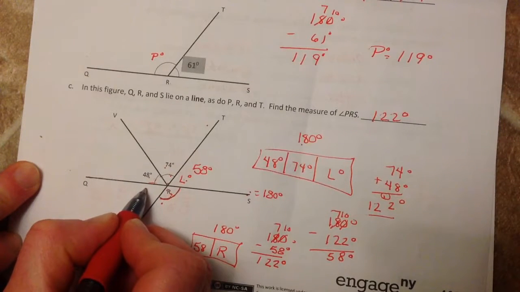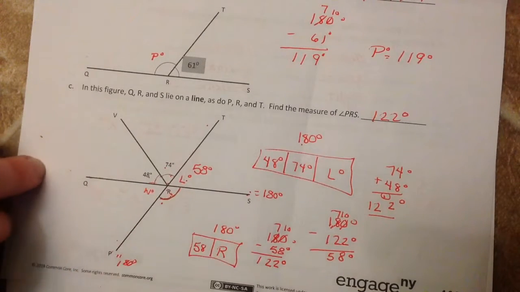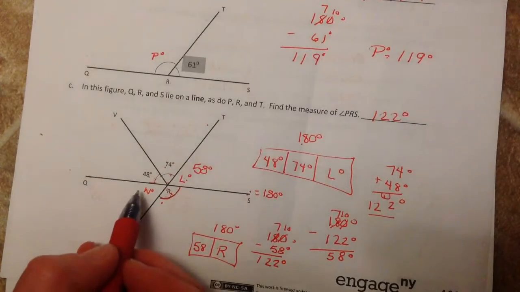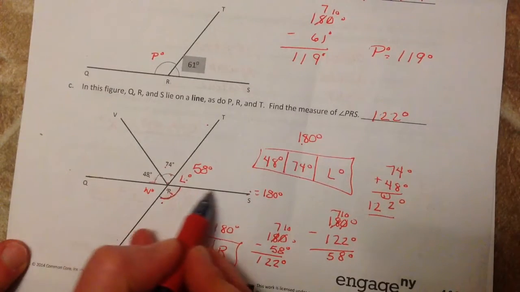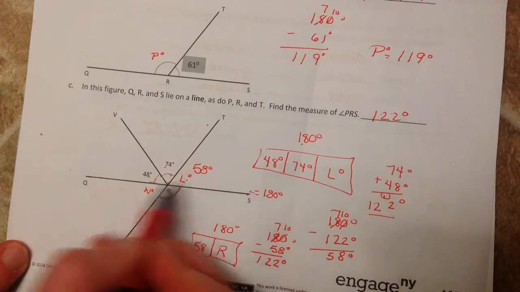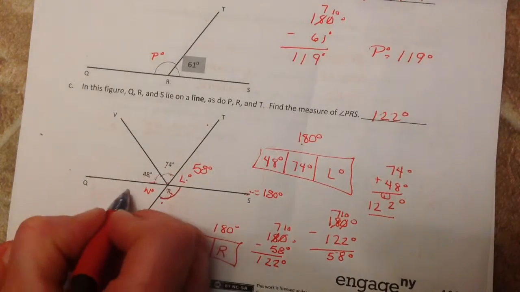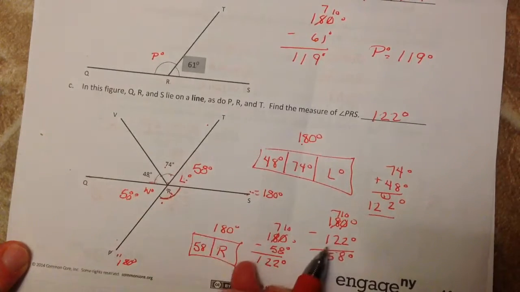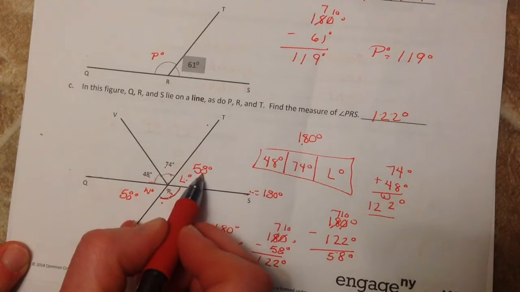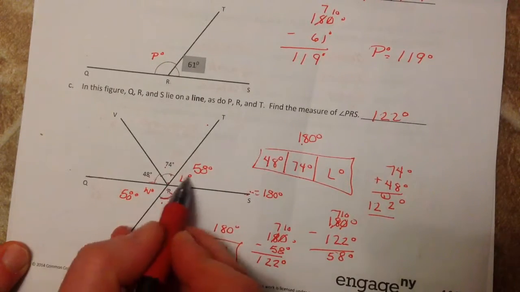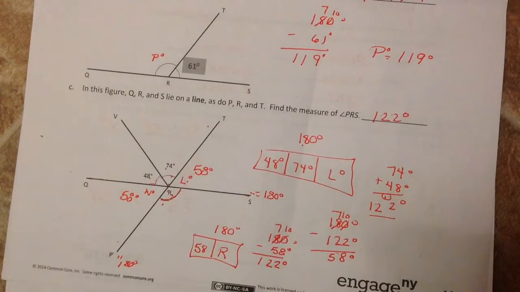We're going to call him W, if I wanted to. And how would I do that? Well, if this is a straight line worth 180, I would take away 122 and I'd end up with 58 degrees, just like I did over here when I tried to figure out L. And look, they're directly across from each other. Amazing. Go ahead and do 4.